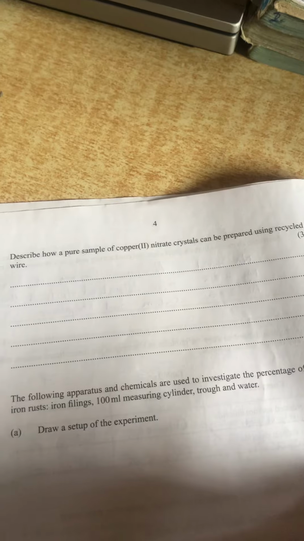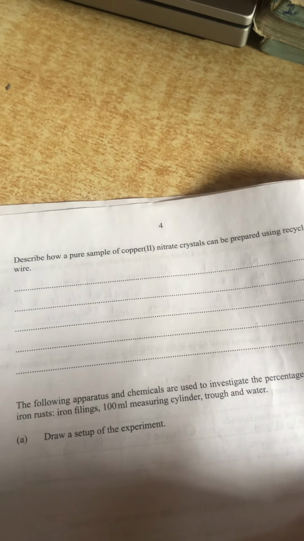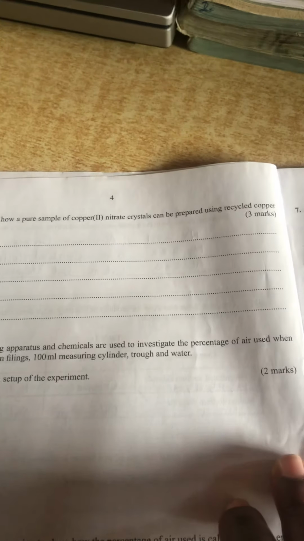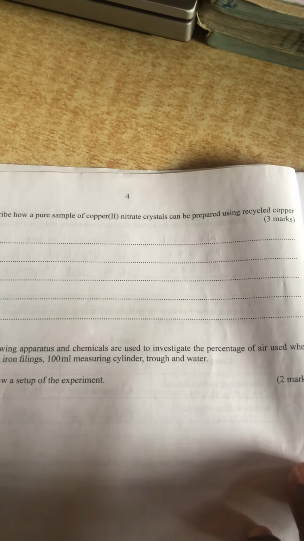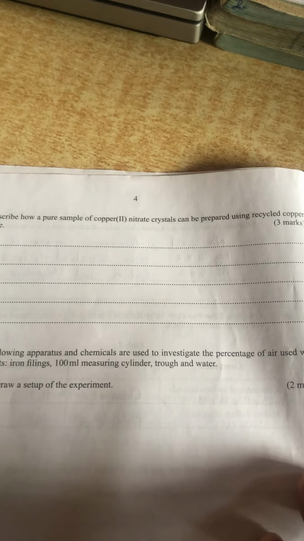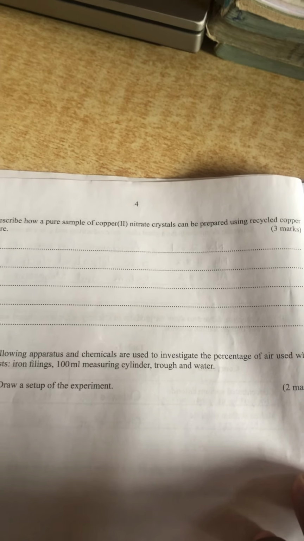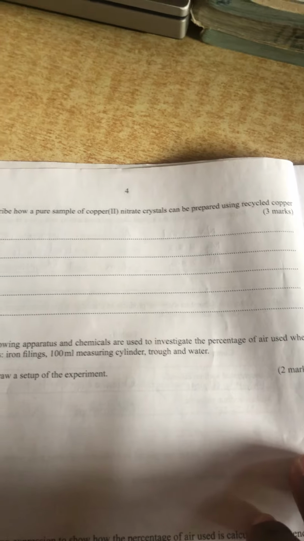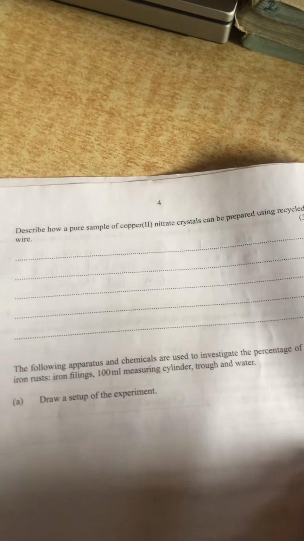So the acid which automatically you have to use is nitric 5 acid, and the base has to be your copper base, and the copper base that you're going to use will be copper oxide. However, we have only been provided with recycled copper wire, and in this case the first thing we have to do is to heat our recycled copper wire to obtain copper oxide.